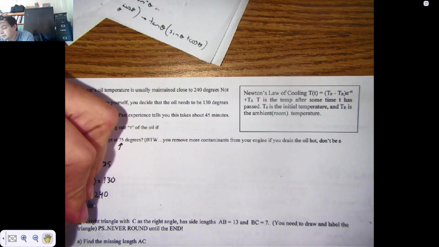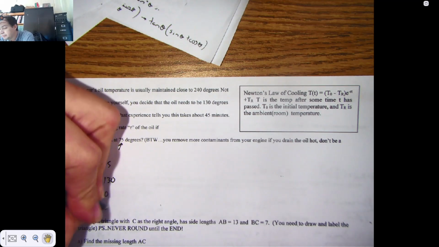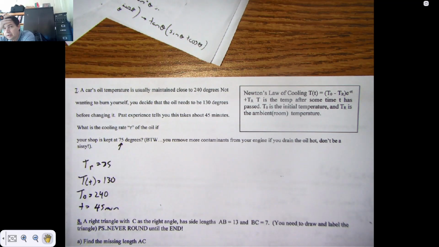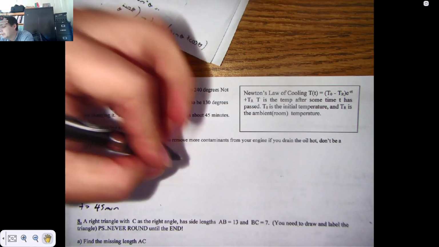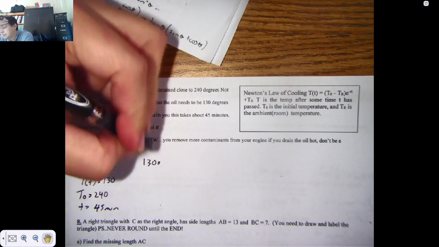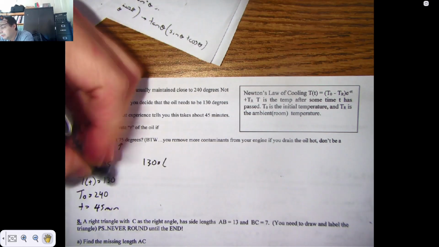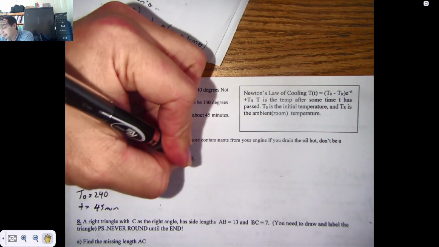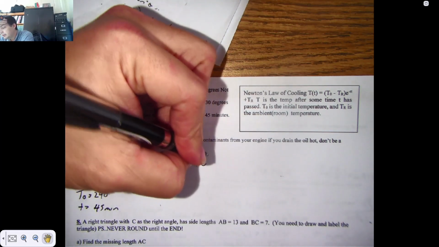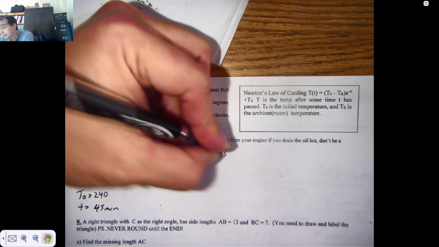And you're told little t is 45 minutes. Your goal here is to figure out what R is. That's all your goal is. So just plug everything you have in. 130 equals parentheses 240 minus room temperature, 75, e to the negative R, and t was 45 minutes.